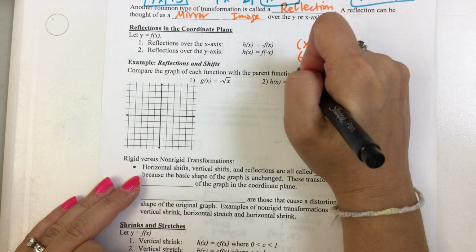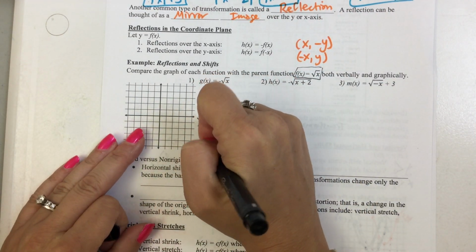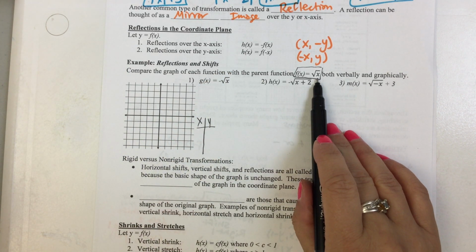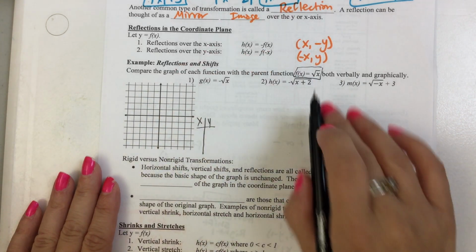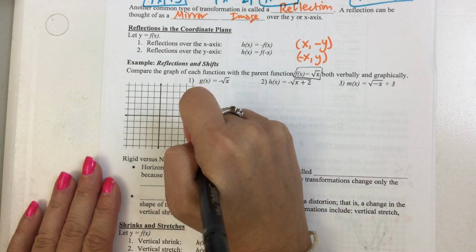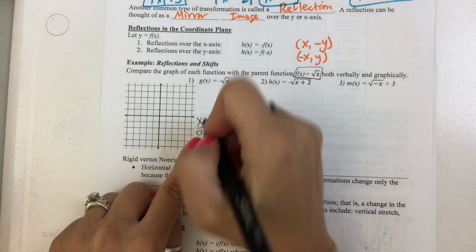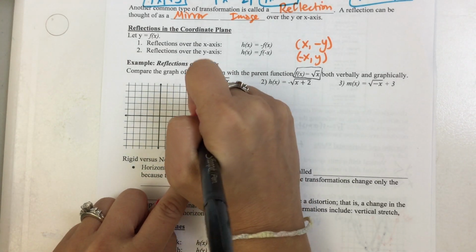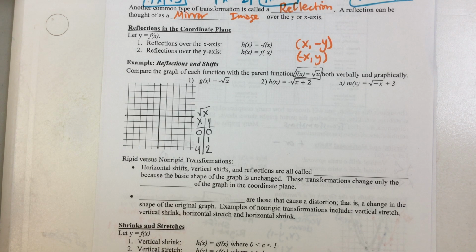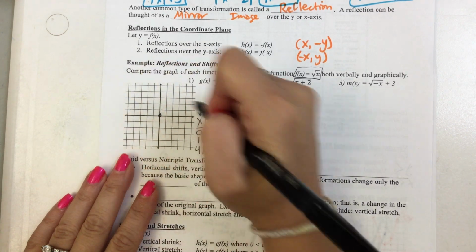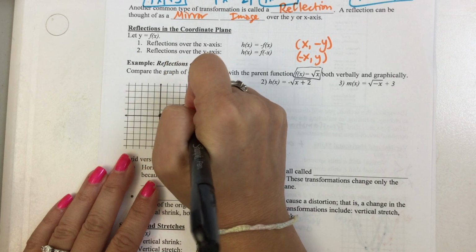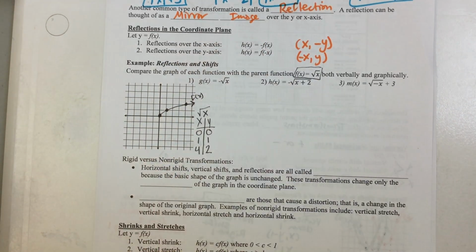If our parent function is the square root of x, this time I cannot go negative 2 to 2 because I cannot put a negative underneath the radical. That would make it imaginary. So when it's the square root function, our x's are 0, 1, and 4. The square root of 0 is 0. The square root of 1 is 1. The square root of 4 is 2. Those are the values that can represent the parent function, the square root of x. Graph that. (0, 0), (1, 1), go to the right 1, 2, 3, 4, up 2. There is the parent function. That is our f of x.